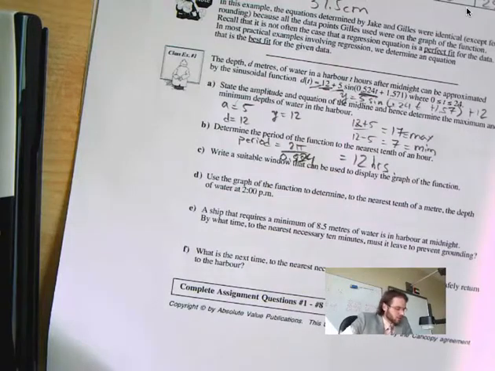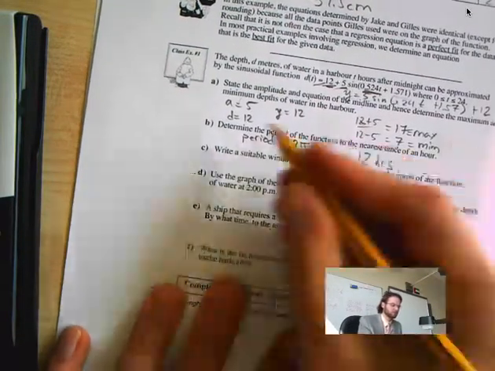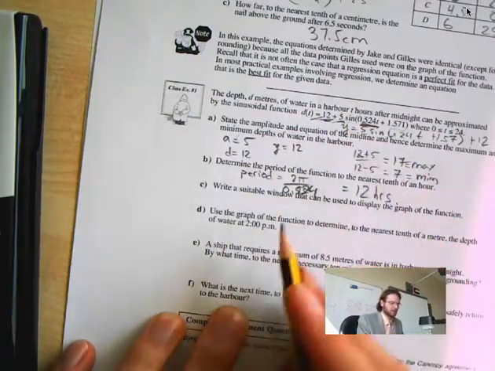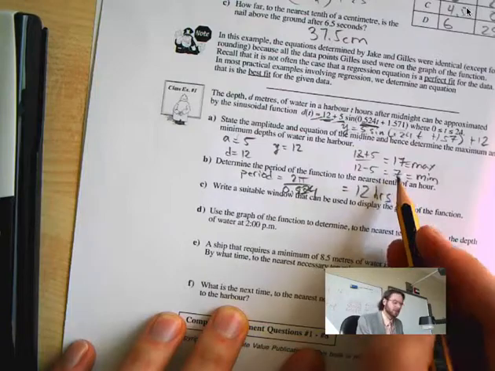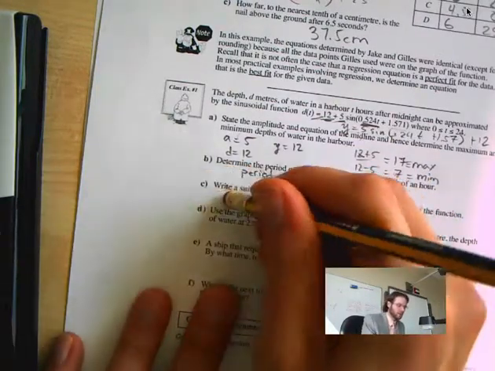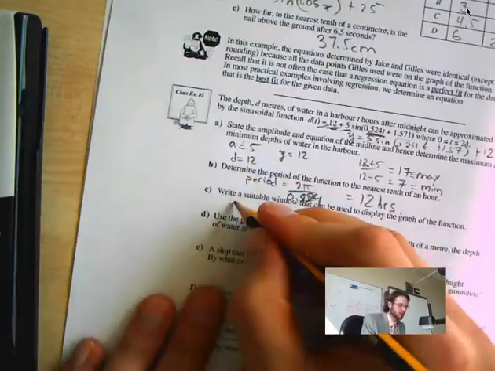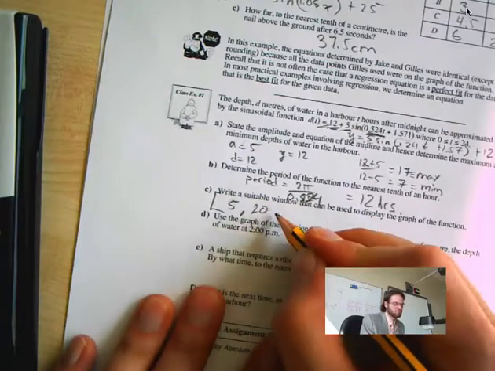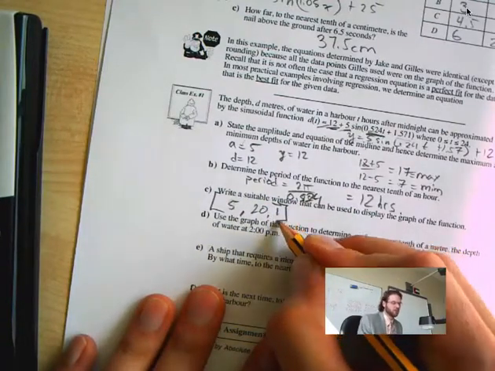Okay. So, write a suitable window that can be displayed. So, I look at this here. My max is 12, min is 7. So I'm going to say, let's say 5 for my x, 5 to 20, and count by maybe ones. Doesn't matter, it's only 15.